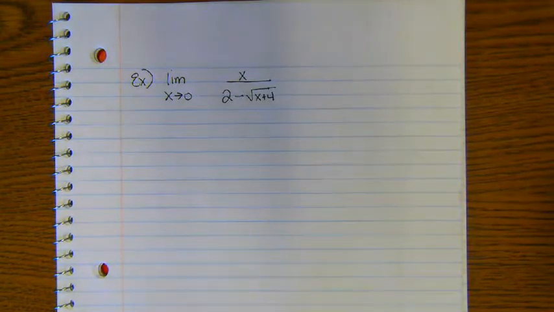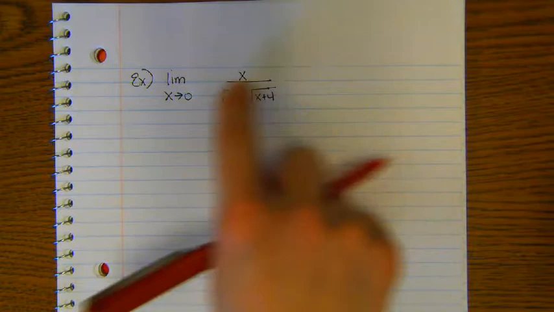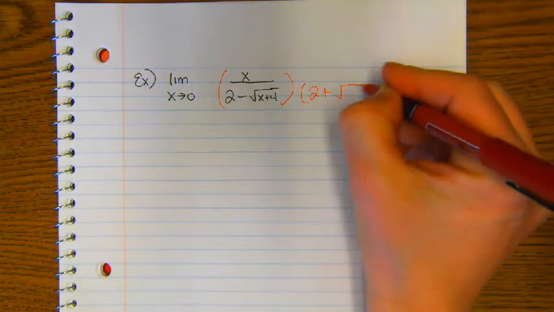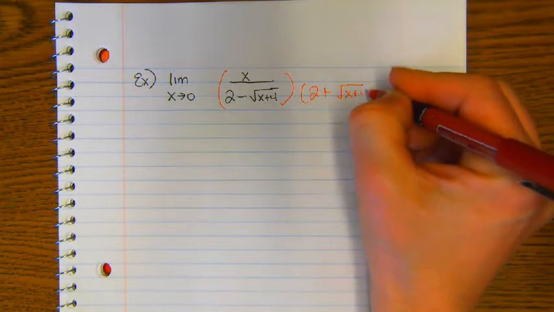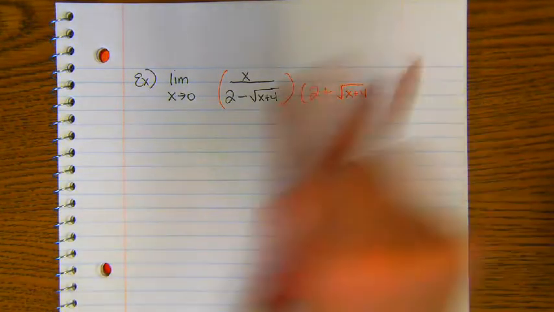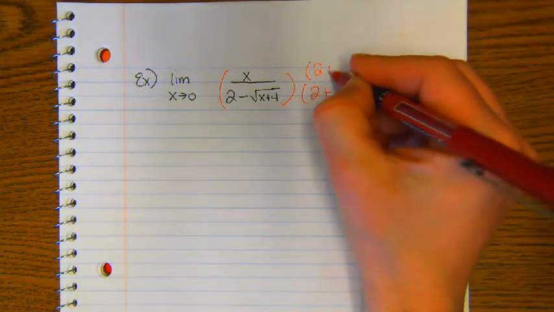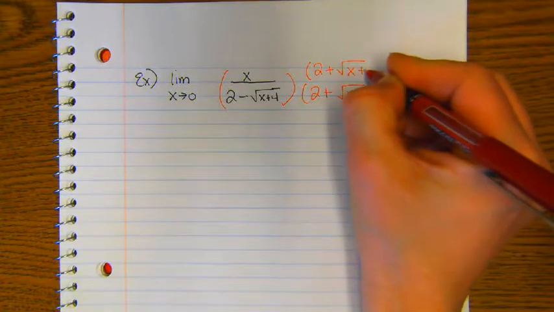What do you think I'm going to multiply on this one? I want to get rid of this. 2 plus, that's the only thing I changed. We want this to be identical so we can get rid of the square root sign. So instead of 2 minus, I have 2 plus the square root of x plus 4. I'm going to do this on the top.